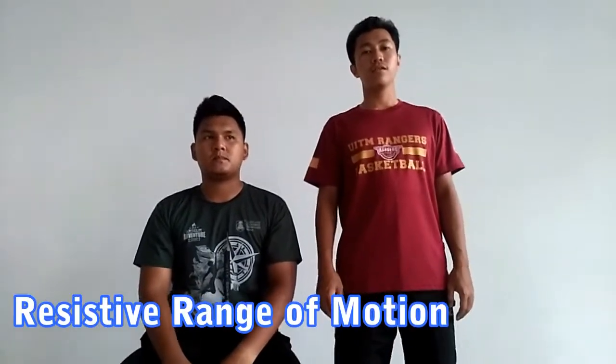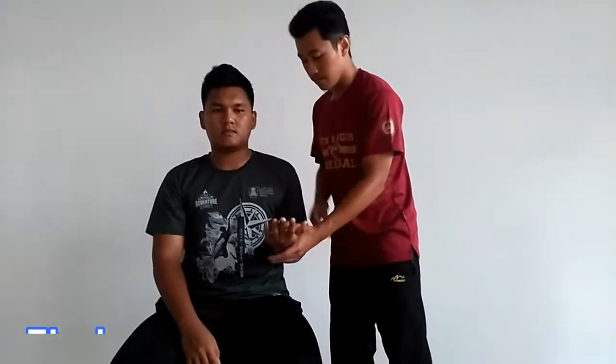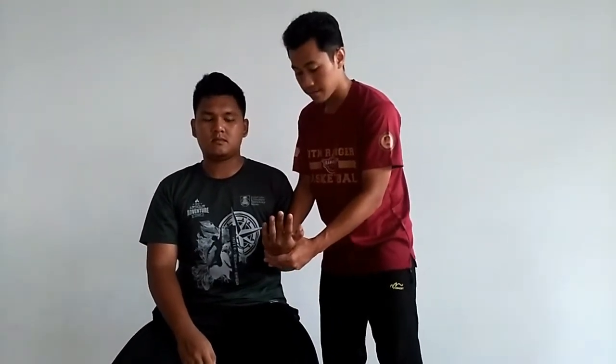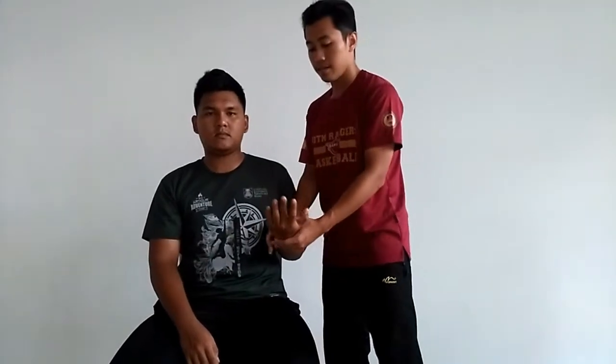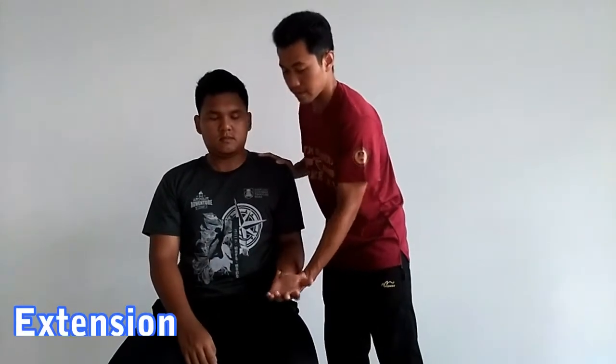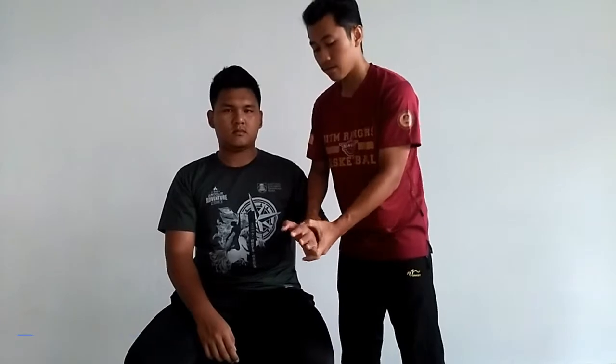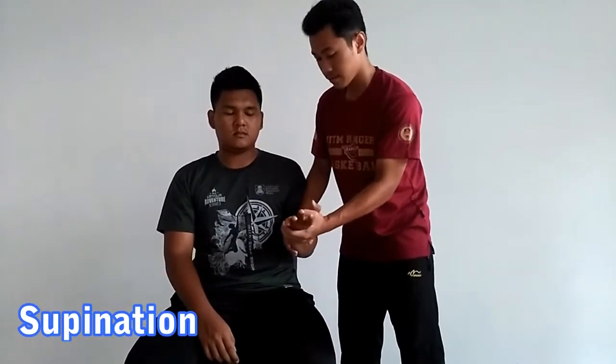Now we're going to demonstrate resistive range of motion. The first one is, your arm must be at 90 degrees. So for the flexion, you must resist the motion. Okay, flexion. Next one is extension. The next one is for supination and pronation. For pronation, okay, for supination, okay.